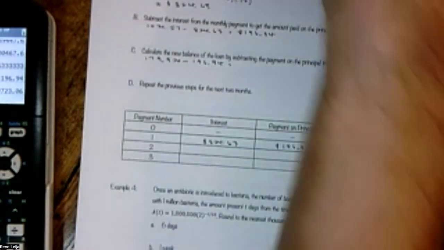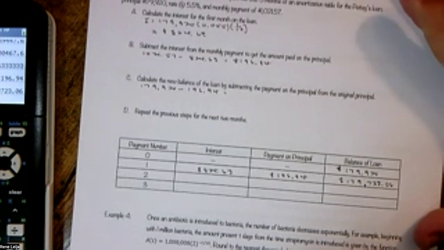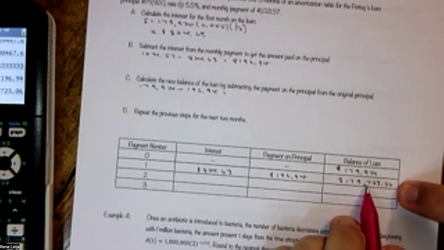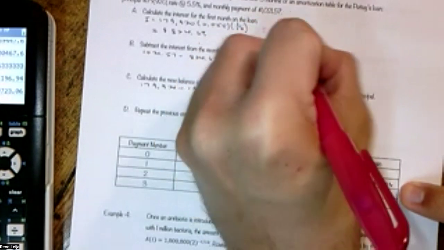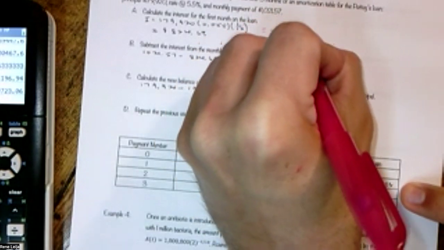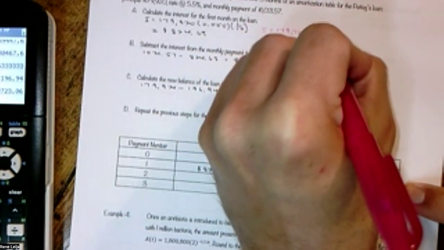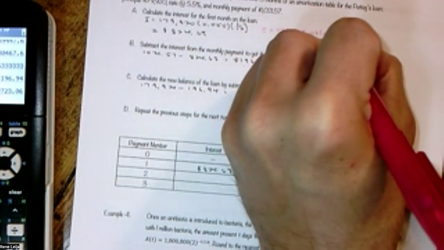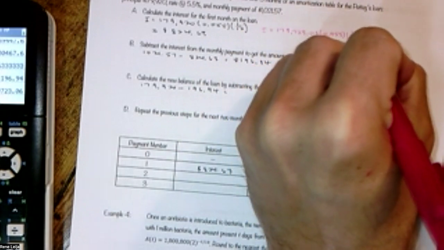All right, now we do this all over. Same steps. Okay, so now I'm going to take my new balance. So for the interest, this is going to be 179,723.06 times 0.055 times 1/12.